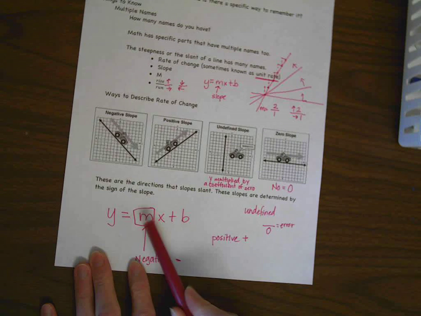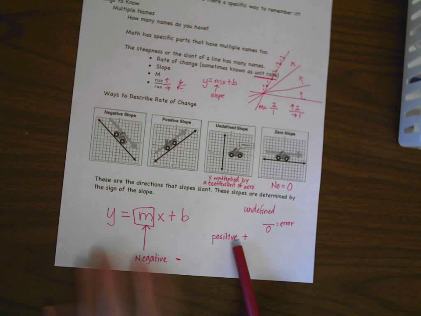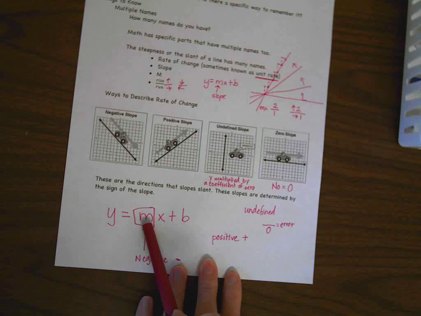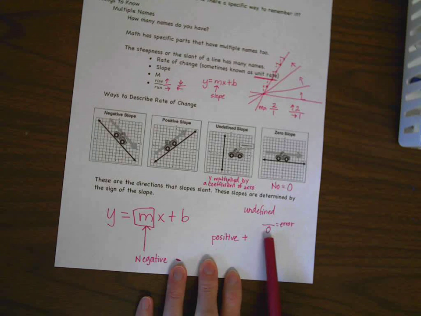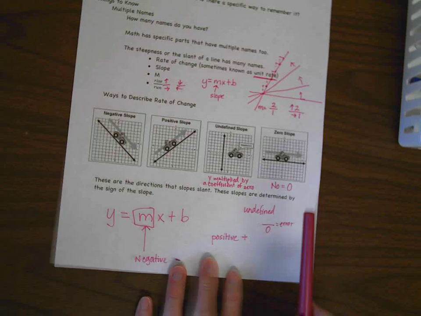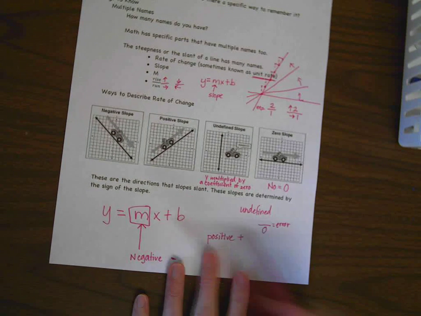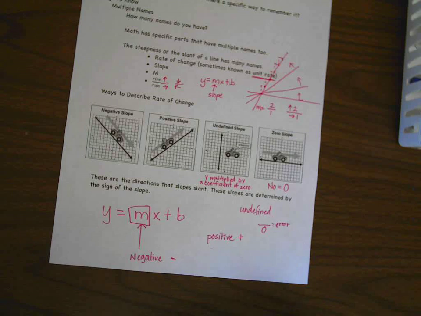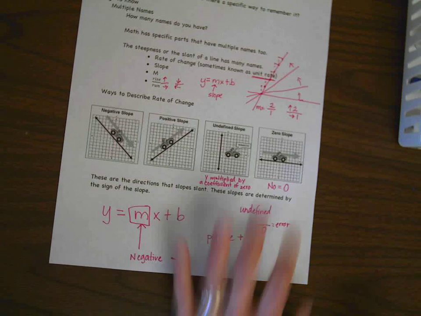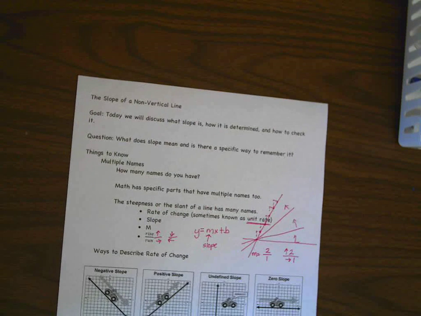Okay? So your slope in a negative line has to be negative. Your slope in a positive line has to be positive. Your slope in an undefined line has to have 0 as the denominator, which gives you an error, so therefore we can't define it. And then your m in a 0 slope line has to be 0 because there's no slope, there's no steepness. Okay?